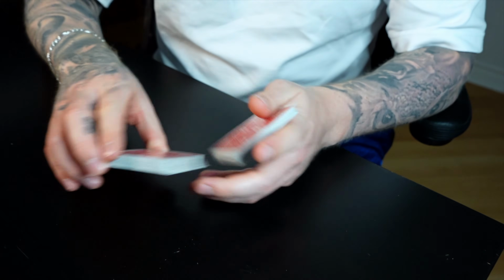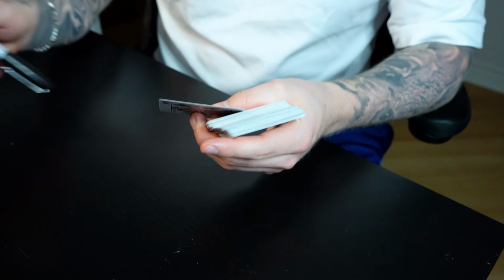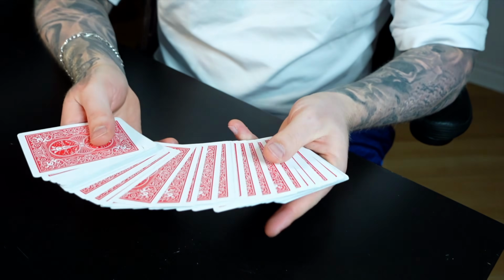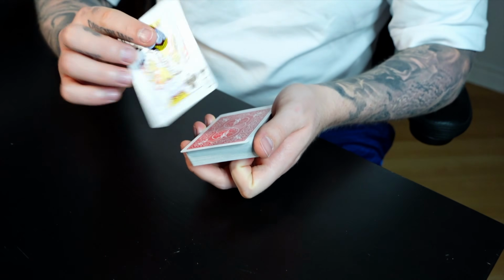Another really easy thing to do is have someone think of a name and sign a card. Write the name on the card, and now do a signed card routine where you never see the face of the card.